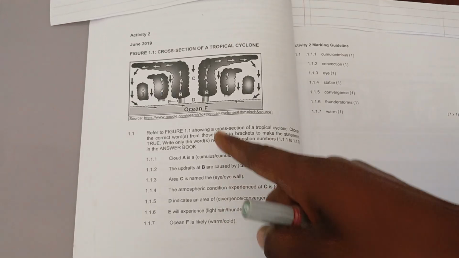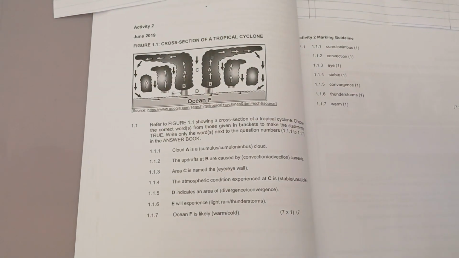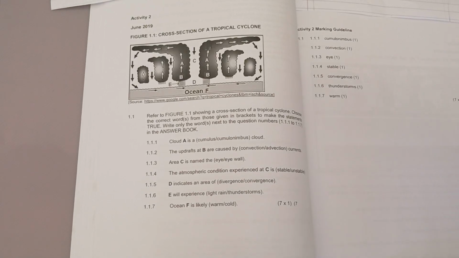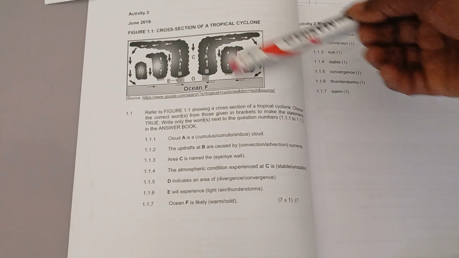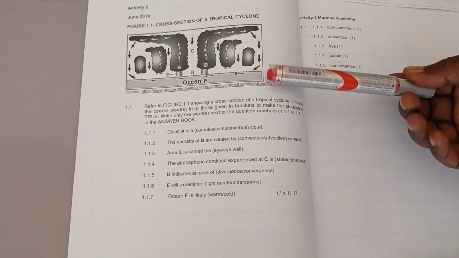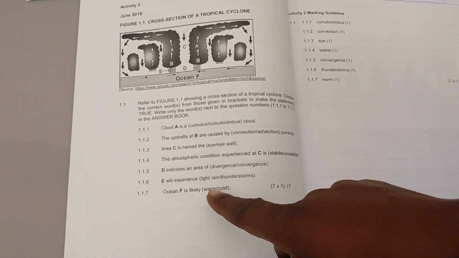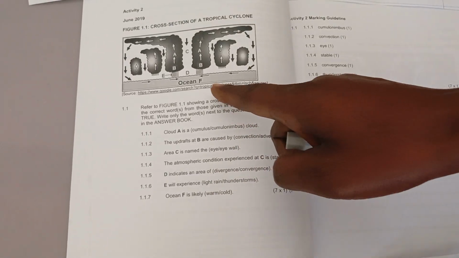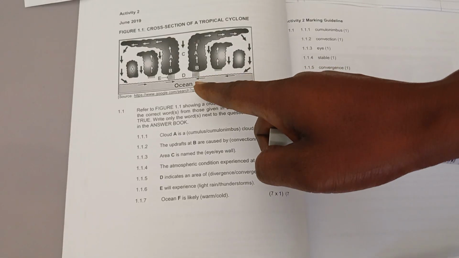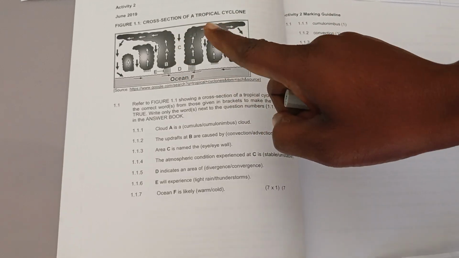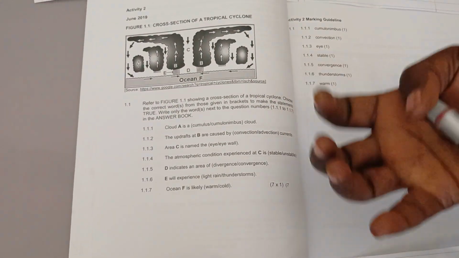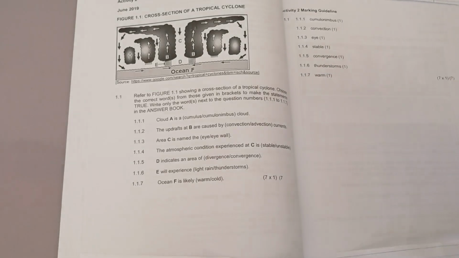Then finally, where's your ocean F? There's your ocean F. Usually the tropical cyclones, where do they develop? Usually in tropical regions where we have got warm oceans. That's why we end up having the ocean being warm, because that warm air, when it converges, is warm and has got a lot of moisture, and is forced to rise. As it rises, clouds are formed, usually cumulonimbus clouds, which are clouds of vertical extent and rain bearing. Then we have thunderstorms, as already explained.